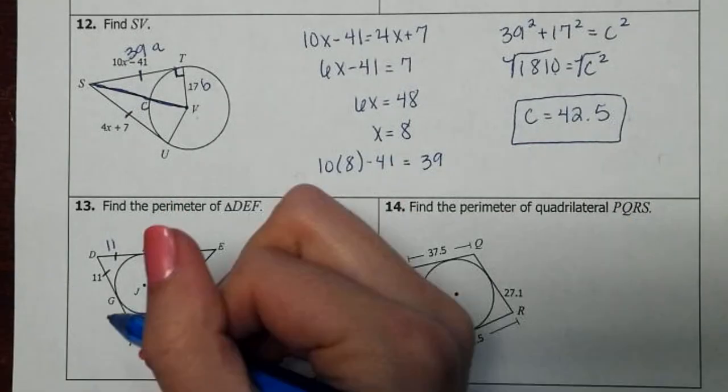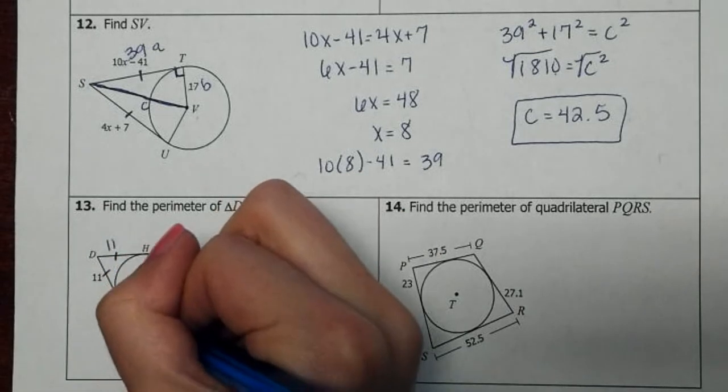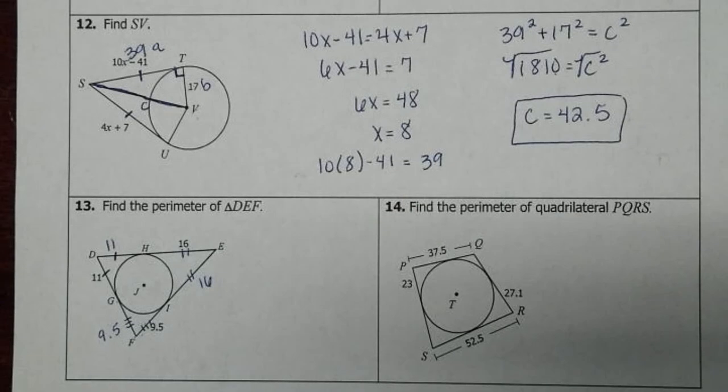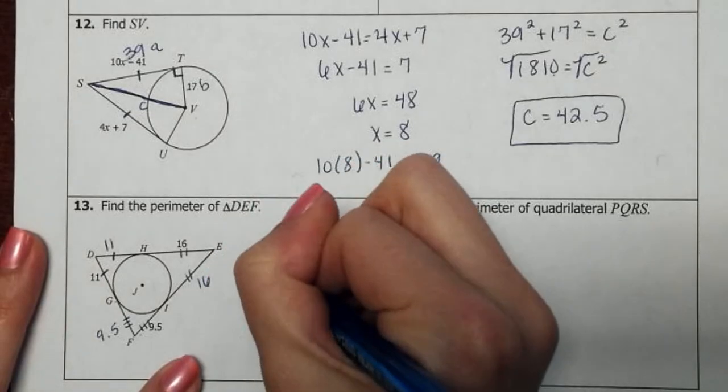And GF and IF, they meet at F, they're going to be congruent. So all I'm going to do is take all of these numbers and add them together. 11 plus 11 plus 16 plus 16 plus 9.5 plus another 9.5. So my perimeter should be 73.